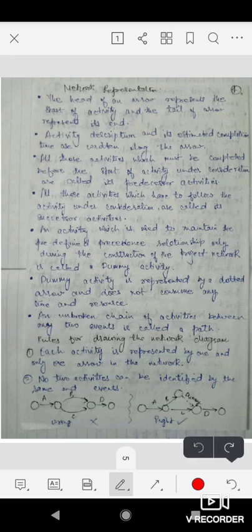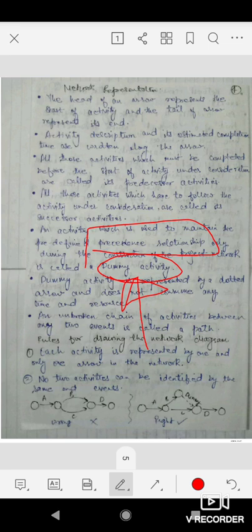An activity which is used to maintain the predefined precedence relationship only during the construction of a network is called a dummy activity. This term is very important. A dummy activity is used in project management where we make a network representation of the precedence relationship. It is used to logically satisfy the relationship. It does not consume any time or resource.